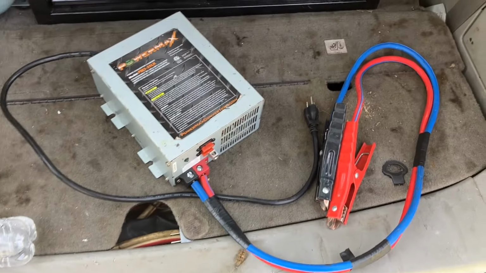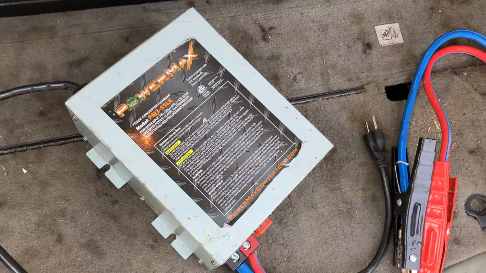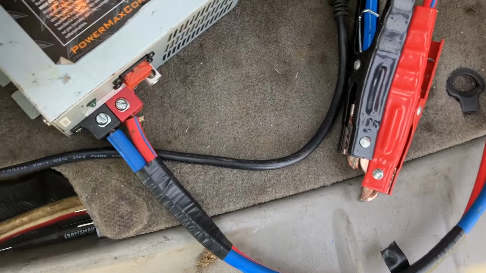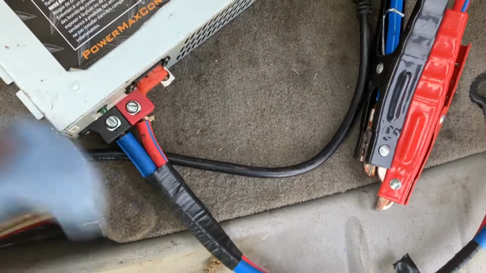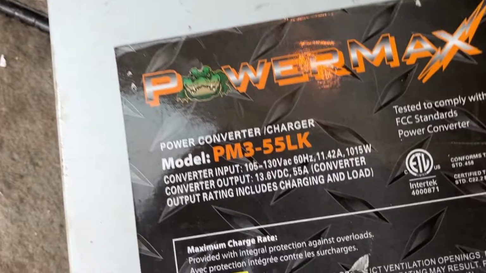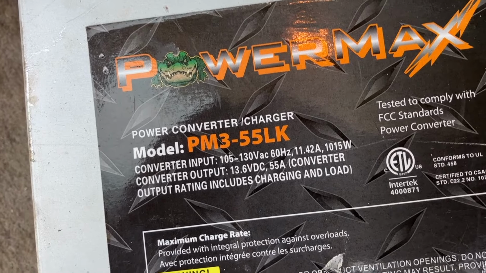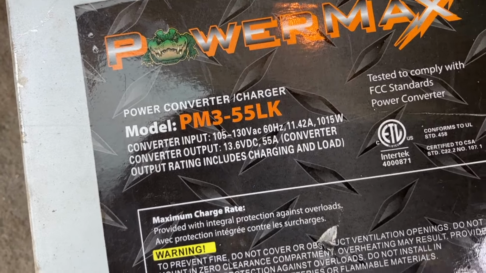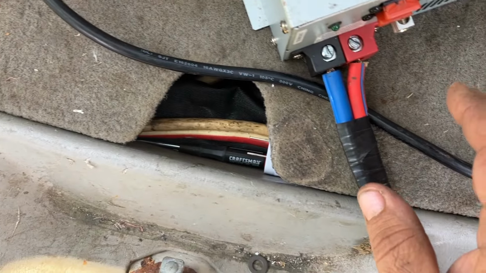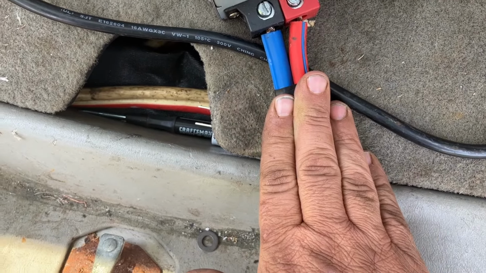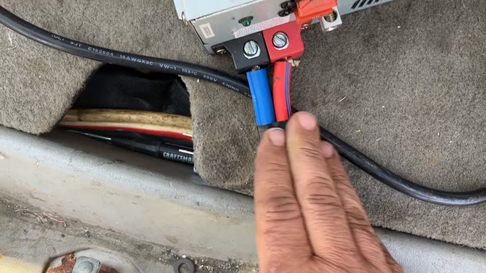Okay, so I also said I would show you the type of charging or battery maintainer that I have. It's got something sticky on it. Don't know why. Wipe that off. But this is it. This is a PowerMax. I guess it's actually a 55 amp, not 60. I forget how much this costs, but I'll look it up and see if I can put a link to it down below. So this puts out a very steady regulated voltage.